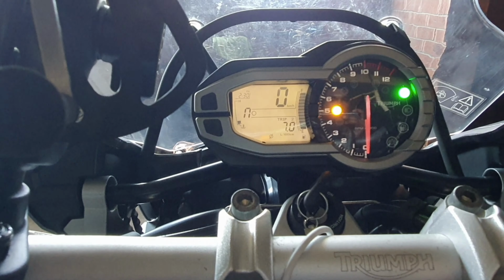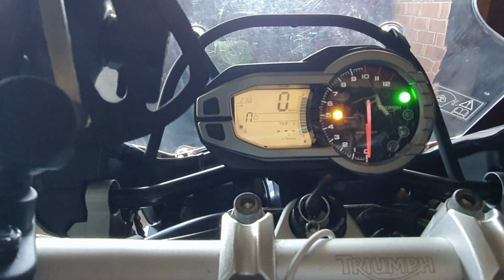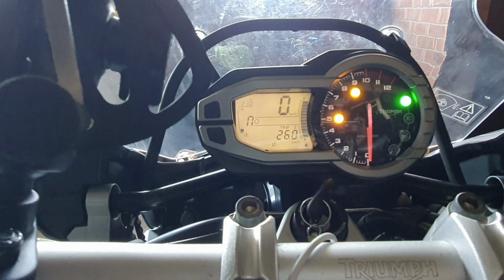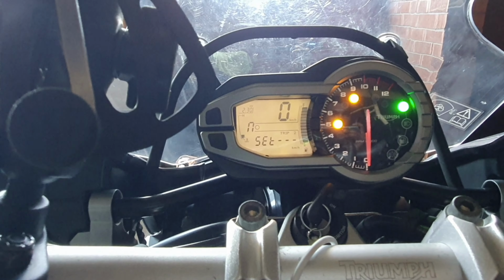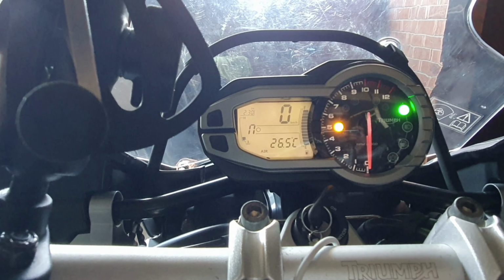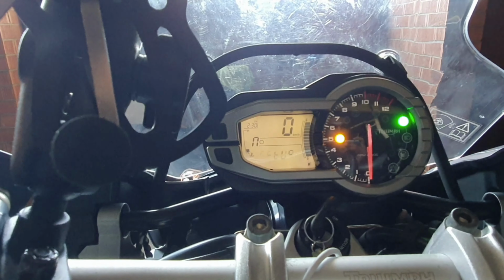Average speed, average fuel consumption, variable fuel consumption, average speed, and cruise control setting for trip 2, and auto. And if you go to the next one, it shows the outside temperature and setup.